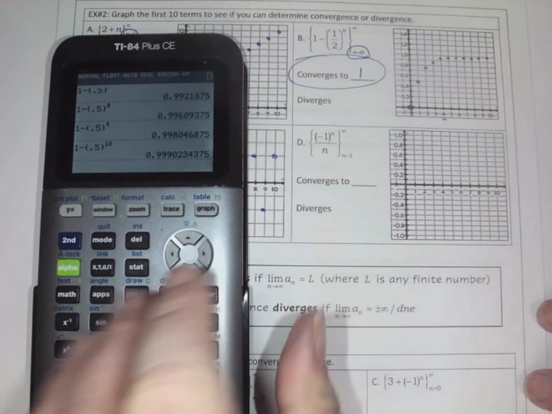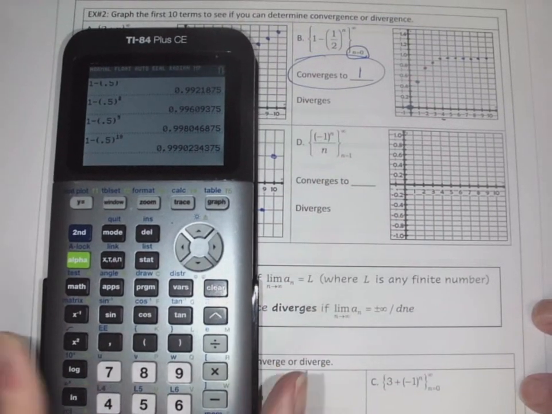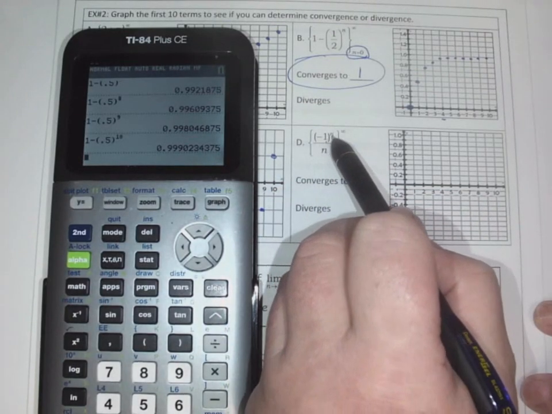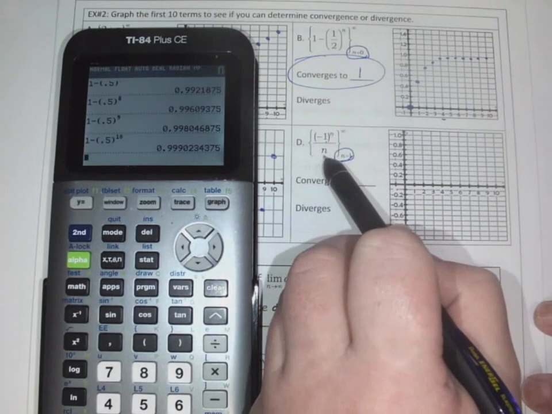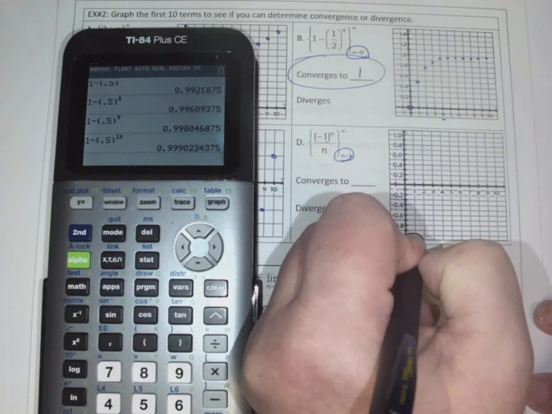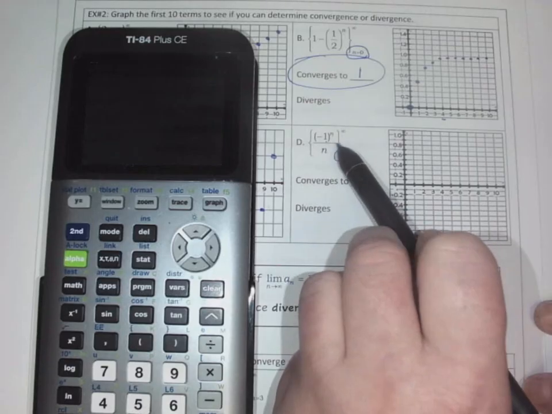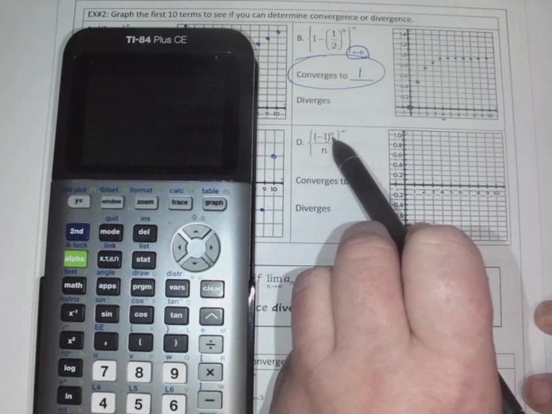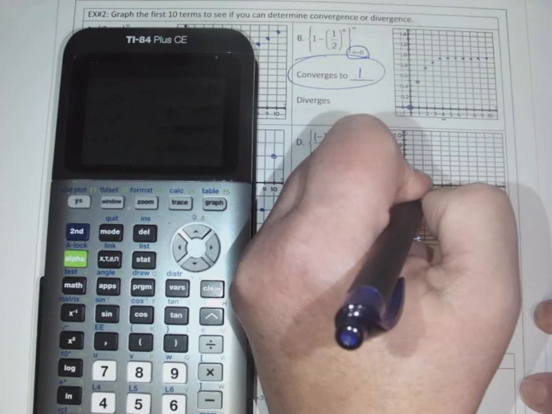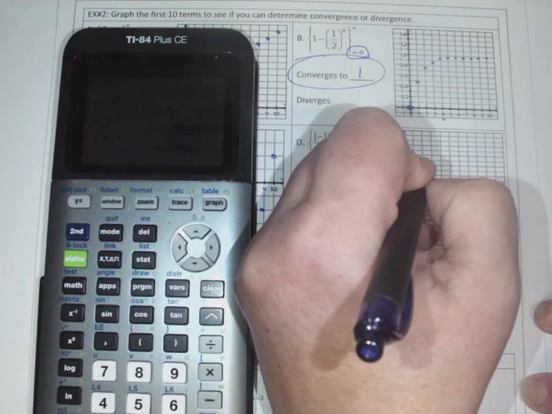Okay, if we do this one, -1 to the n over n, if we start at n equals 1, it would be -1 to the first, which would be -1 over 1, so it would be -1, so it would be down here. If we let n be 2, it would be -1 squared, which would be 1 over 2, so +1/2, which would be right there.